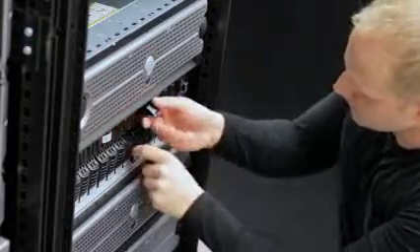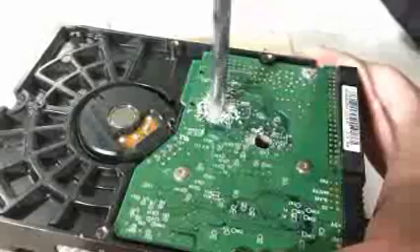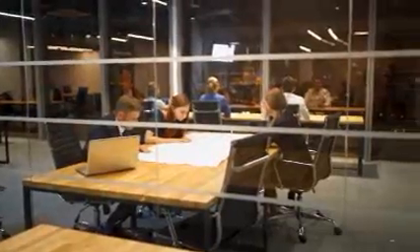The entity must have a set of procedures that govern the receipt and removal of hardware and software, such as disks, memory sticks, laptops, and PDAs, as well as procedures for off-site data backup.